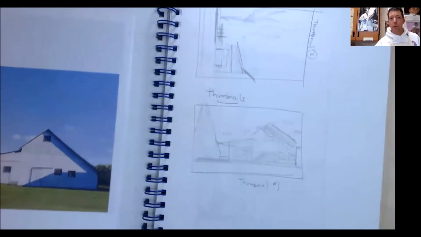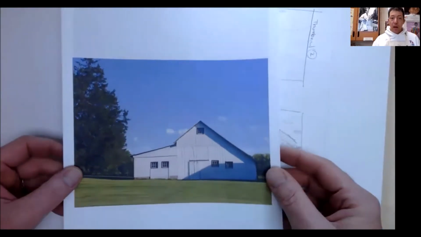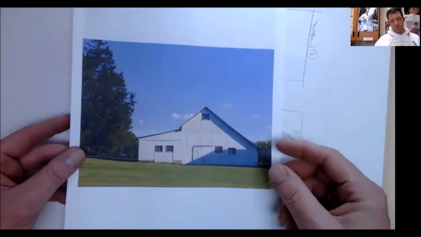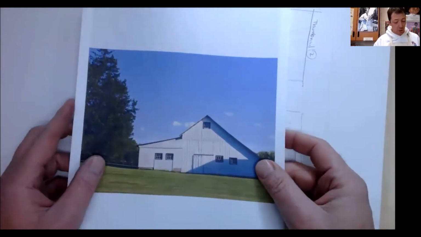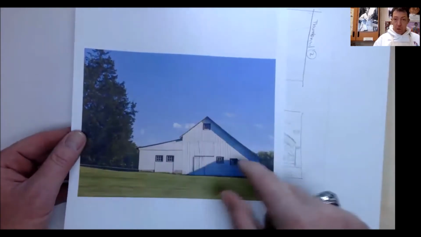Before we got started, I've already taken care of some of the preliminary things that I really have to do, and that's to find photographs, or not necessarily photographs, but images that I wanted to work from. In this case, I've gone out and made some photographs of landscapes that I really enjoyed, from the local area.